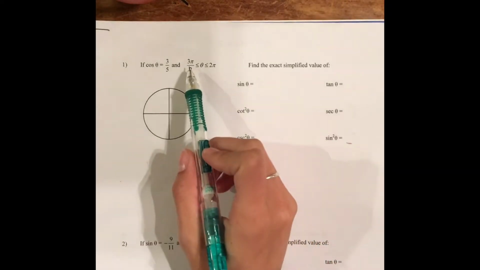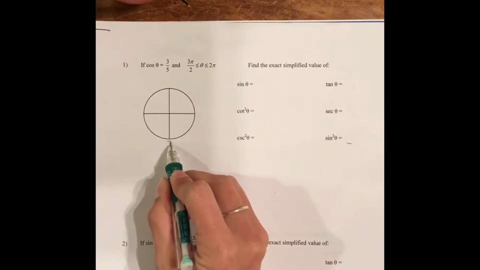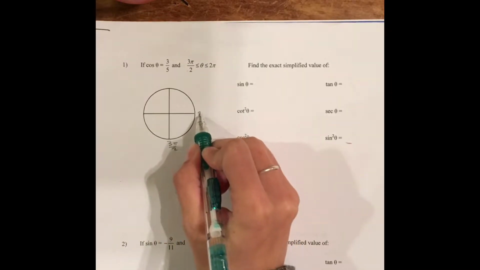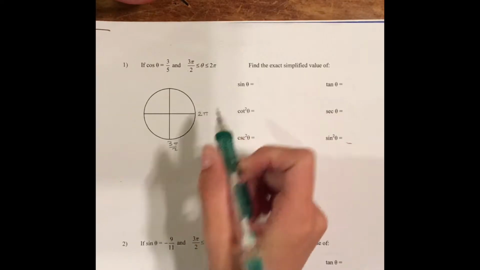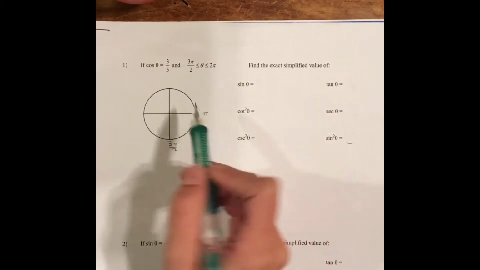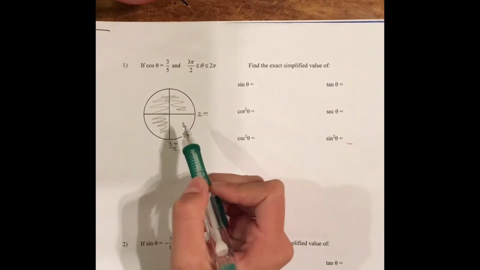Okay, so first you're going to look at your limits, which is 3 pi, which is down here, to 2 pi, which is down here. And so since your limit is between these two, you have to shade off everything else around it.